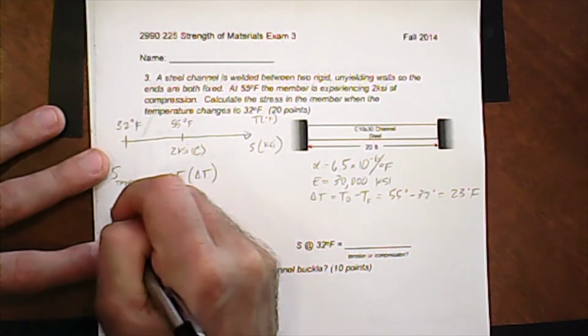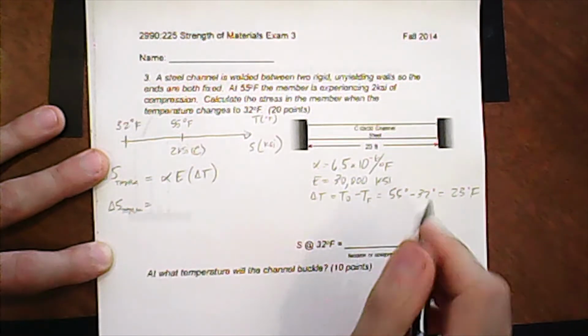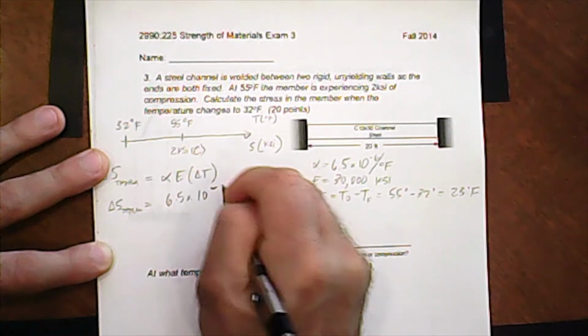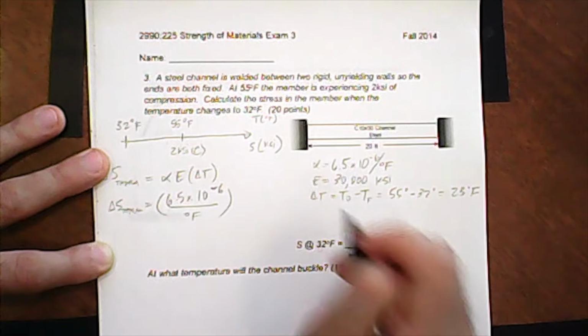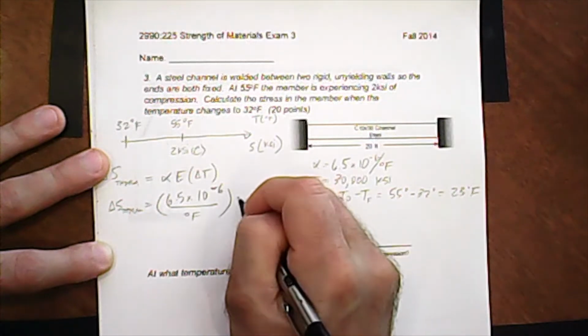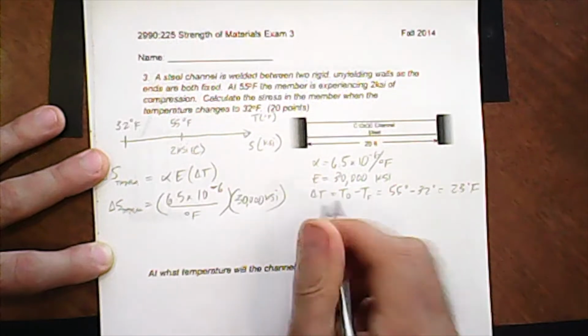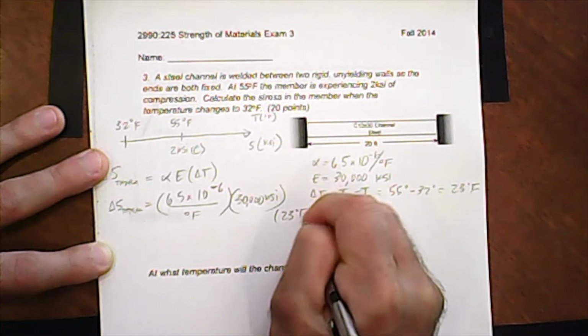So the change in stress thermal is equal to 6.5 times 10 to the minus 6th per degrees Fahrenheit, times 30,000 ksi, times 23 degrees Fahrenheit.